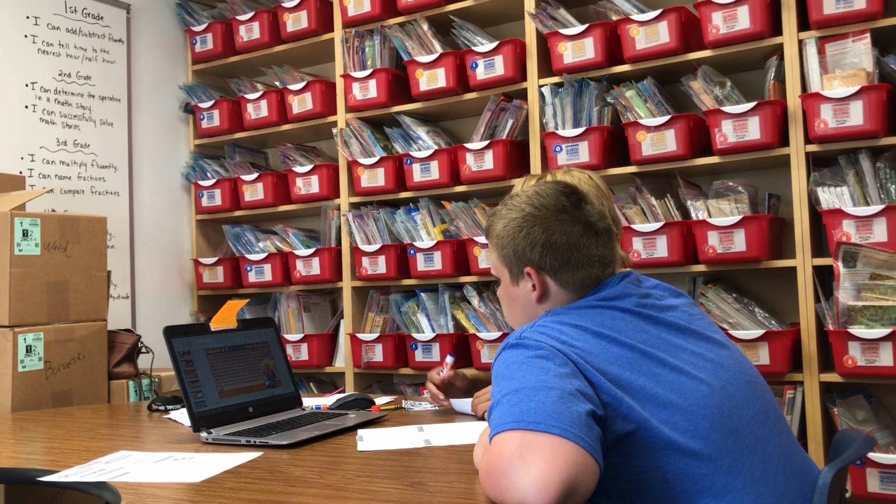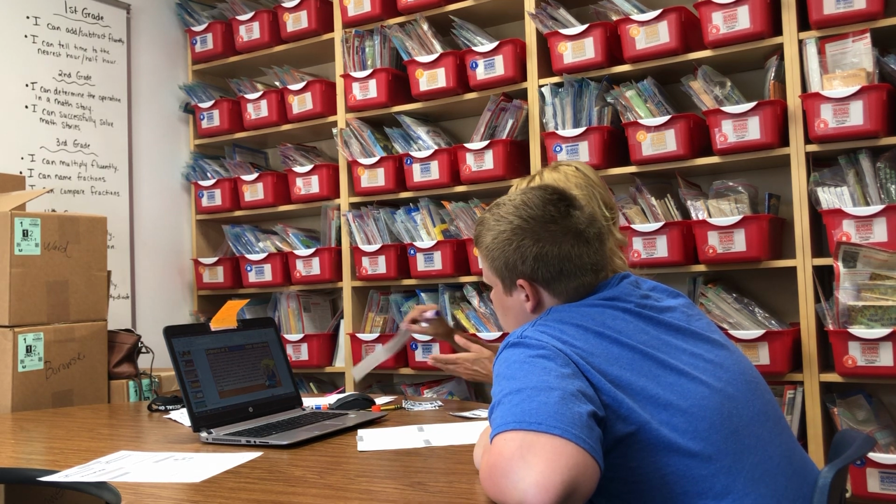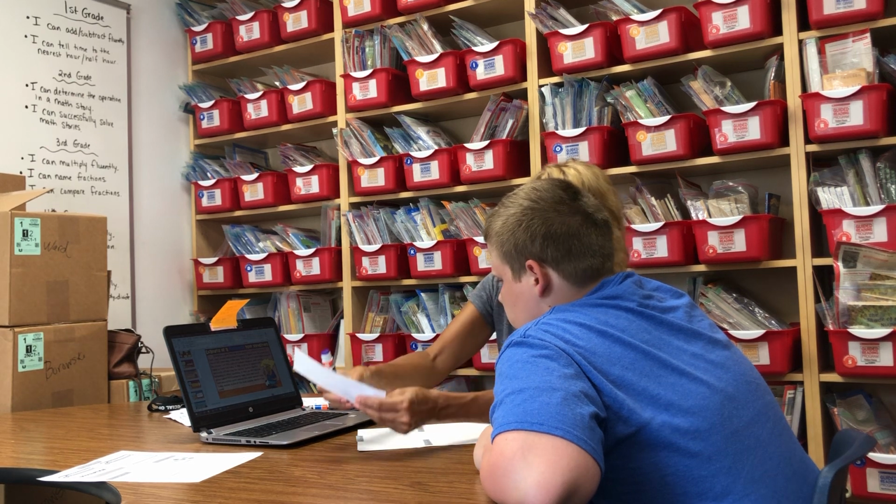Okay, so when we're looking at sequence text structures, here are some of the things.